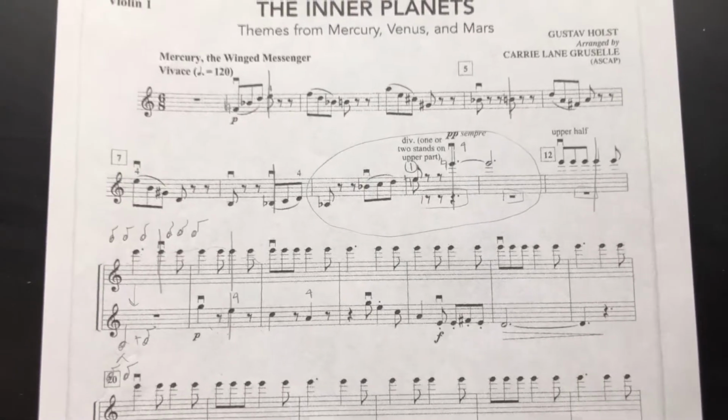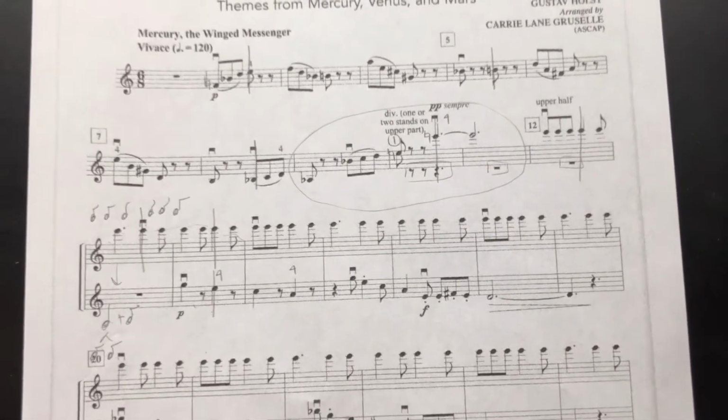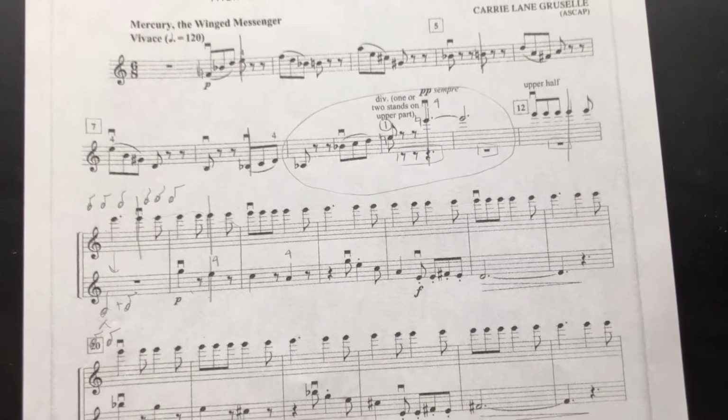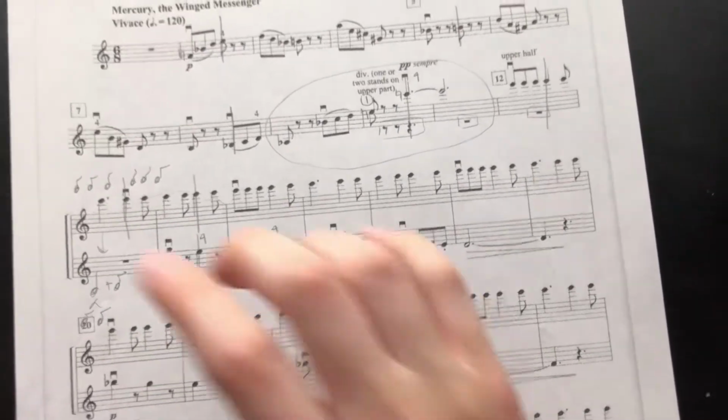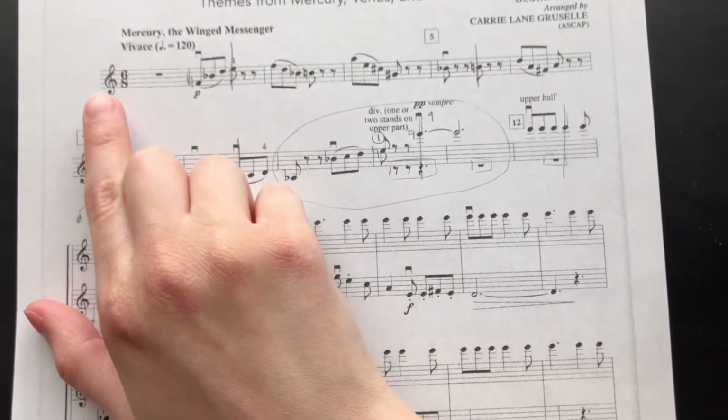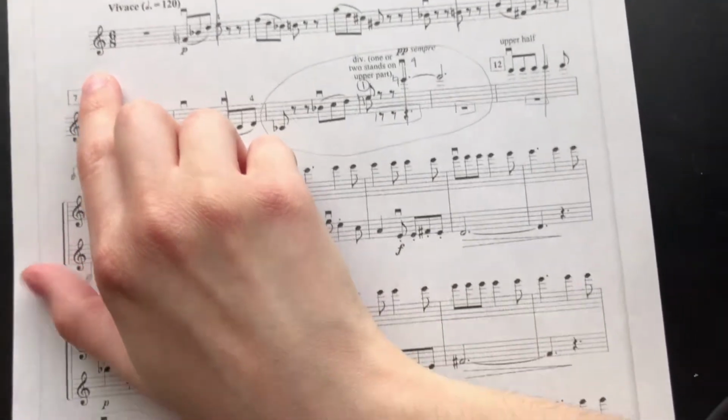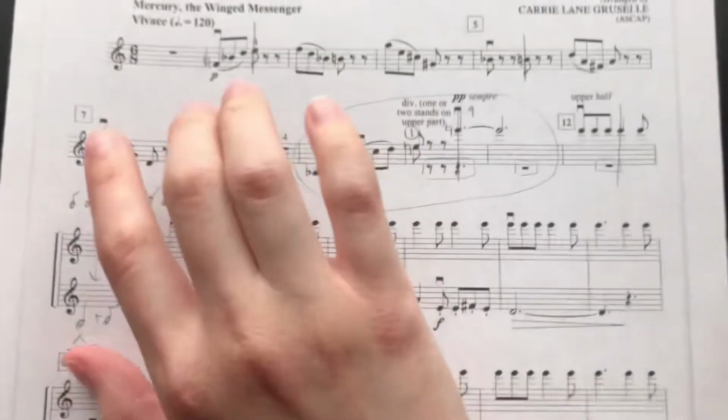Okay, hello everyone. So I will be going over the inner planets with you, just the first page of the song. So let's get to it. Right off the bat, we notice that we are in C major, but as we look through, we're like, whoa, there are a lot of accidentals. Well, it's okay, we'll learn this.